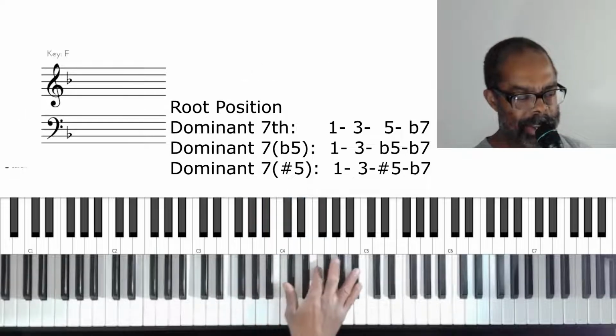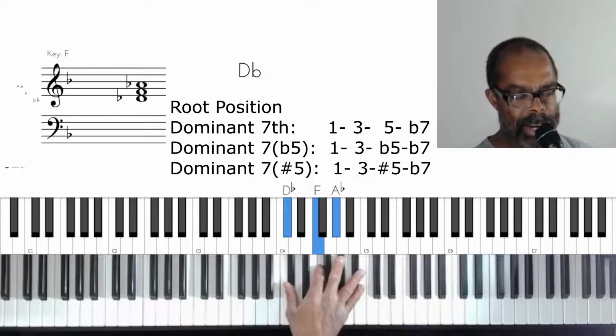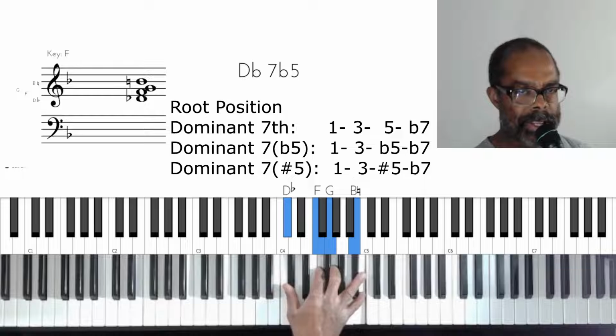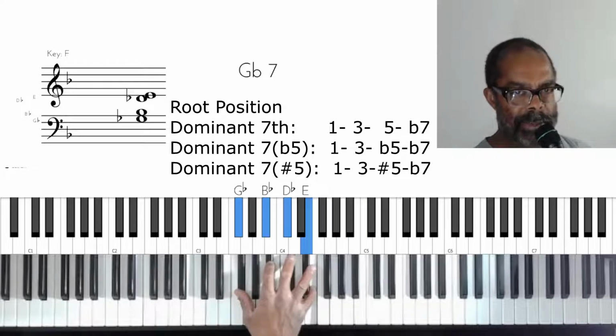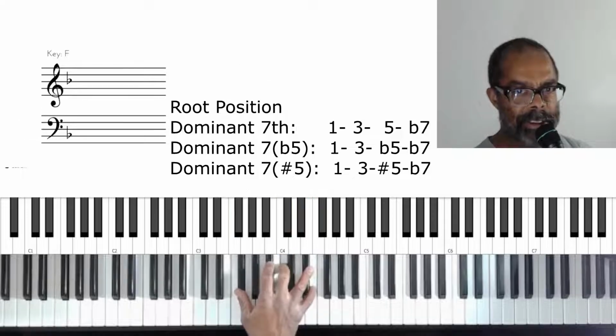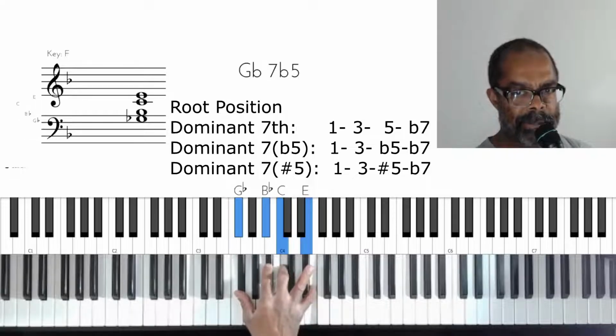Let's go to the D flat. 1, 3, 5, flat 7. So flat the 5. That's my D flat 7 with a flat 5. All right, let's go to G flat. So 1, 3, 5, flat 7. It's my G flat dominant 7th chord. And what I'll do is I'll flat the 5 right there. That's my G flat 7 with a flat 5.